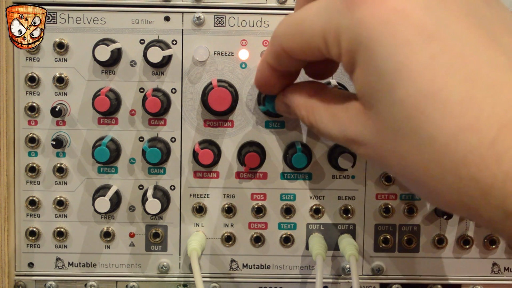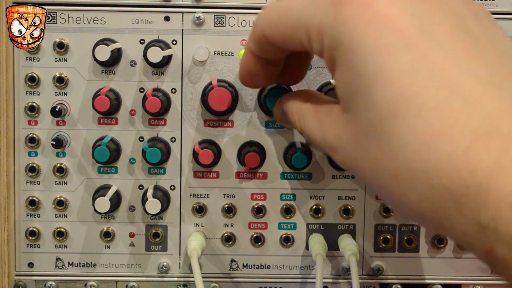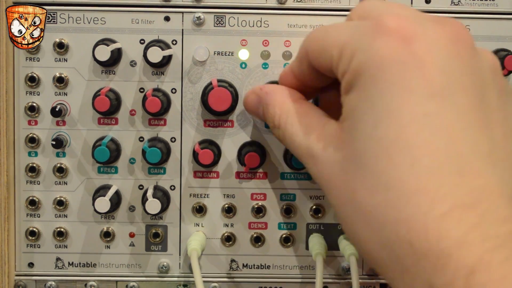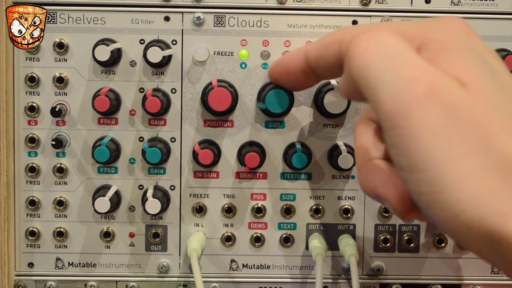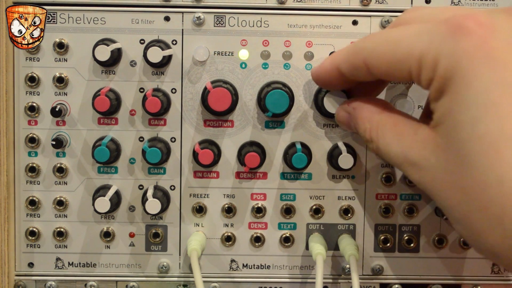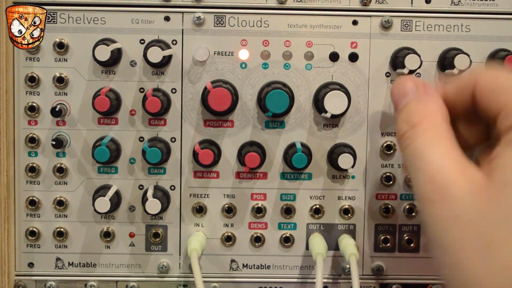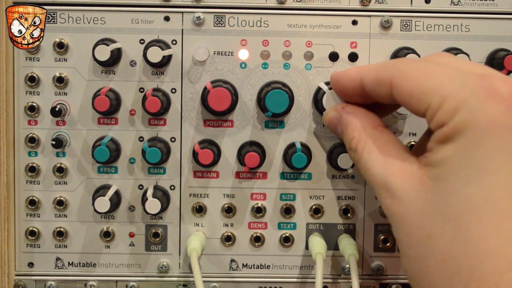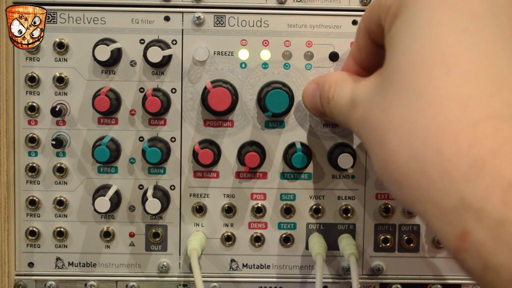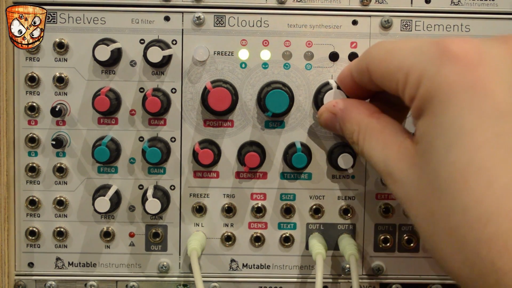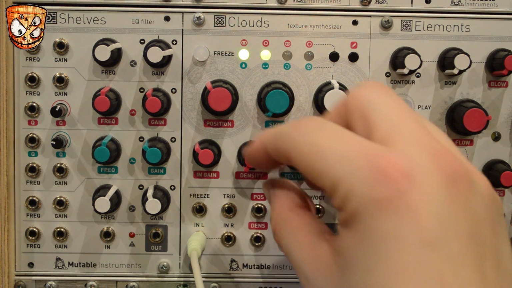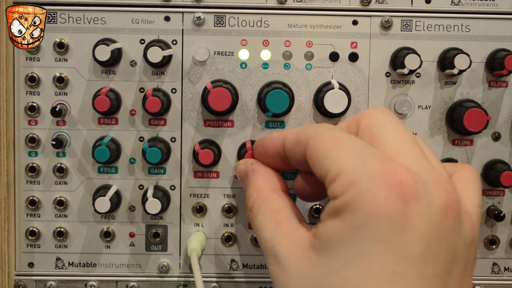Taking that fully wet now. The grain size mimics the time stretching. The pitch more obviously shifts the pitch and tracks 1 volt per octave, as do all the modes in Clouds. Sticking at 100% wet, the density has a smearing diffusion effect.